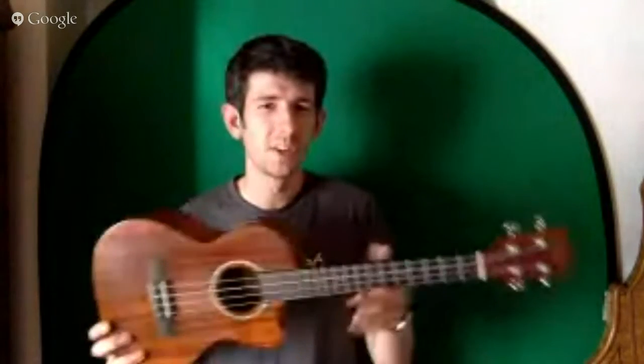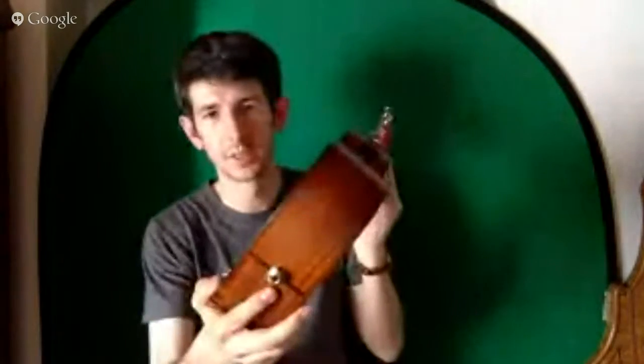This one, as you may have noticed, is actually an electric ukulele, so I can plug it into an amplifier, which gives it some sound. That's why I've taken this one along with me.